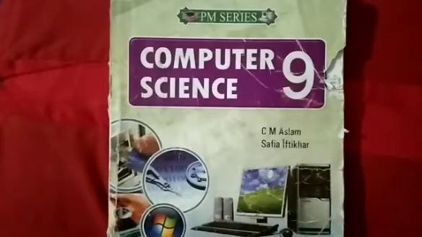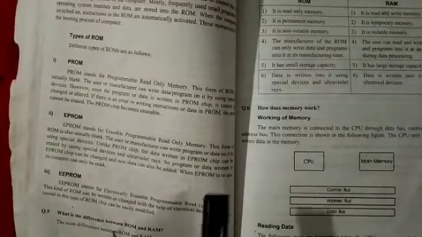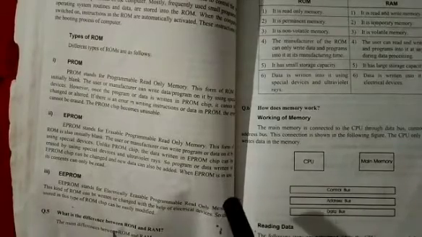It's the computer lecture of class 9th and we are discussing our chapter number 4, that is storage devices. Our topic is main memory. That is a very important part of a computer and it is used to store data and instructions into the computer that are currently in use. There are two types of main memory, RAM and ROM. RAM stands for random access memory and ROM stands for read-only memory.